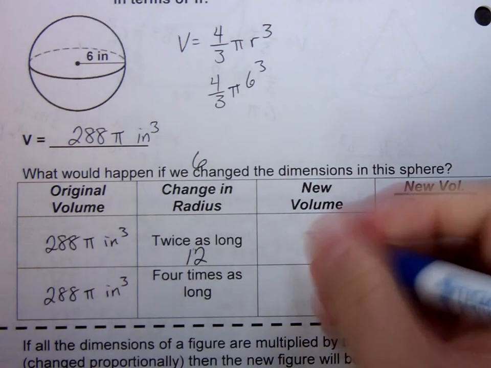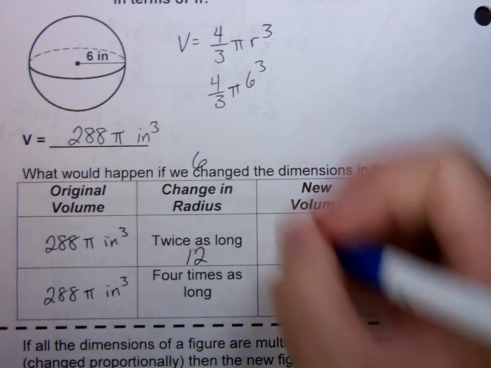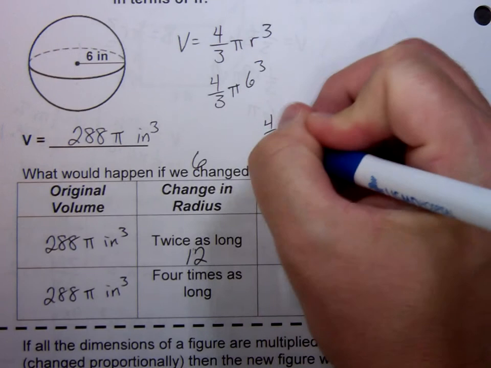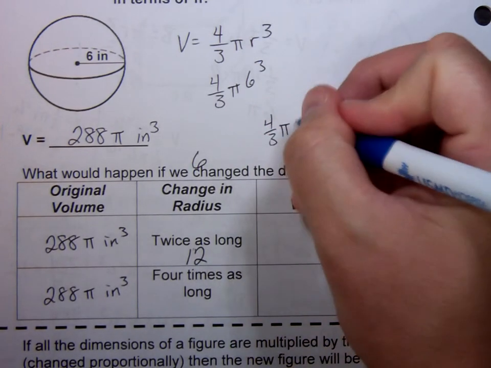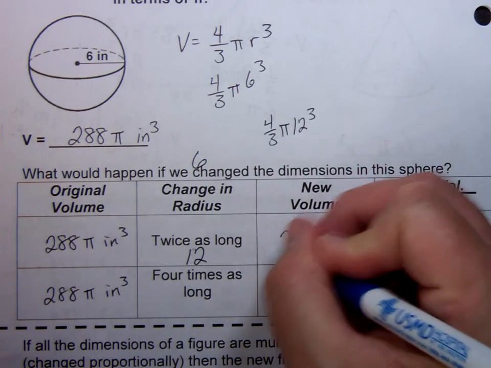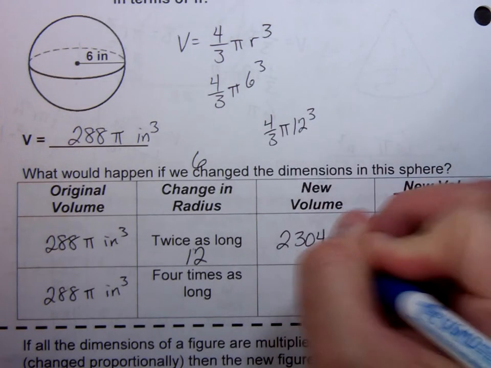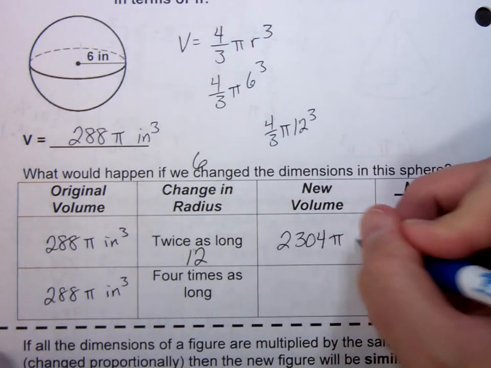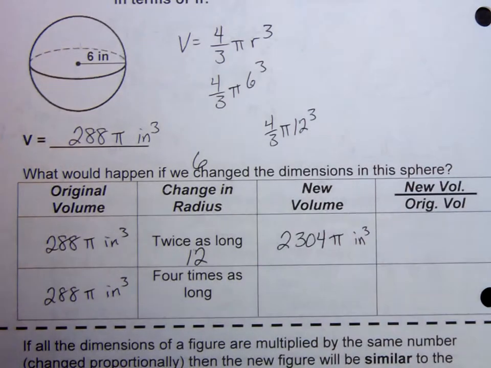Let's do the formula using 12 now. So we got 4/3 pi times 12 cubed. 4/3 times 12 cubed. That would come out to 2,304 pi inches cubed for the new volume.